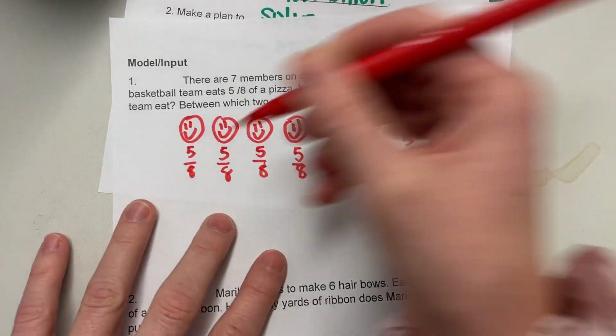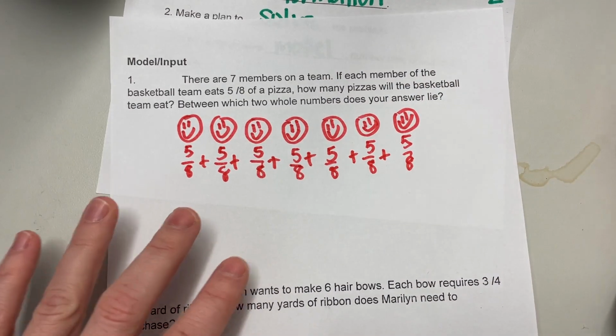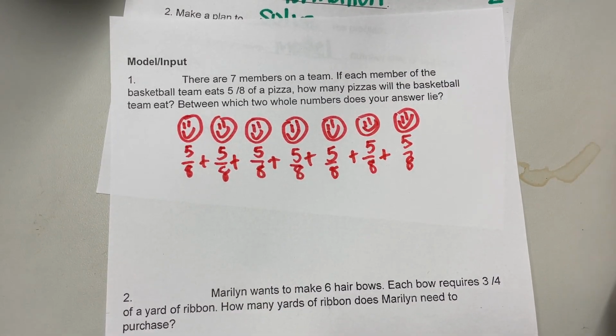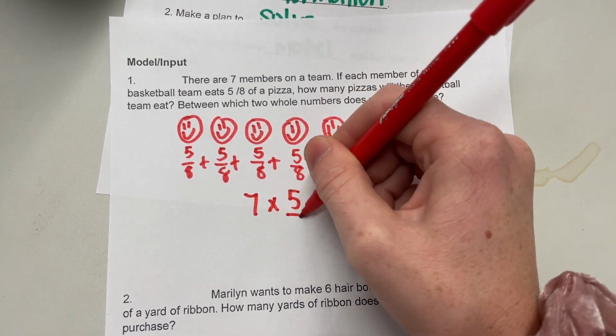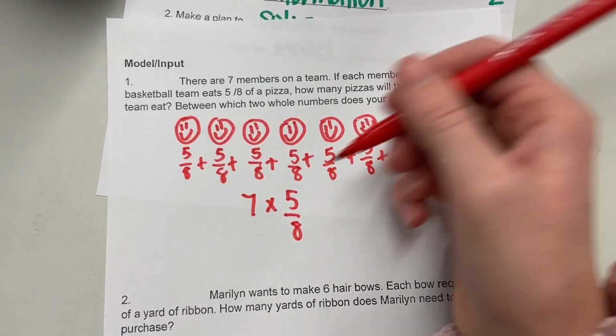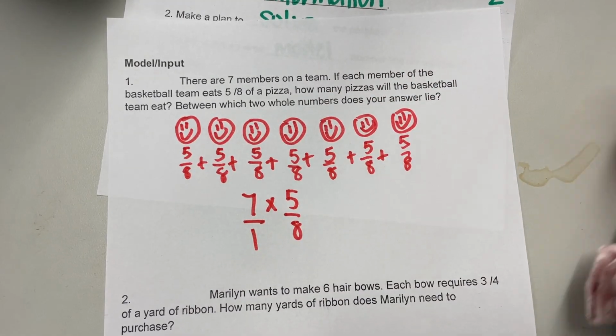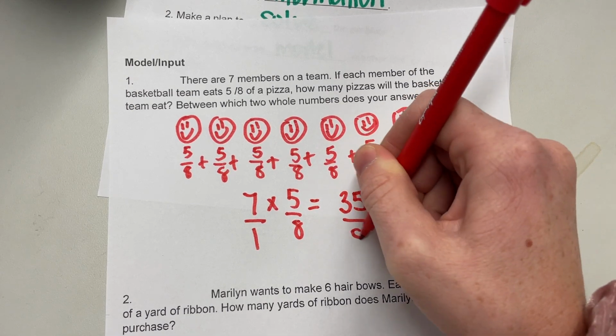I could do repeated addition and add them all up, but that would take a really long time. So what I'm going to do is I'm going to do 7 times 5/8. And I'm going to solve this one using probably everyone's favorite, the standard algorithm. So I'm going to put that 7 over 1. I'm going to multiply straight across, and I get 35 over 8.